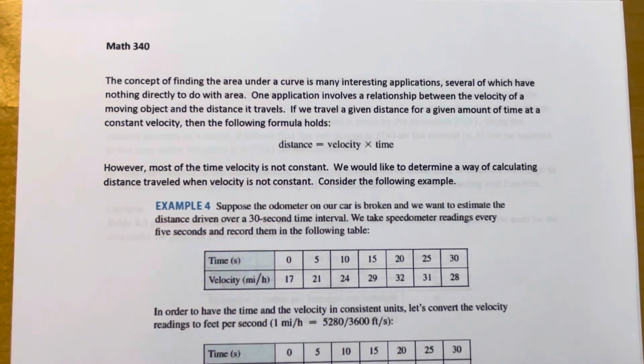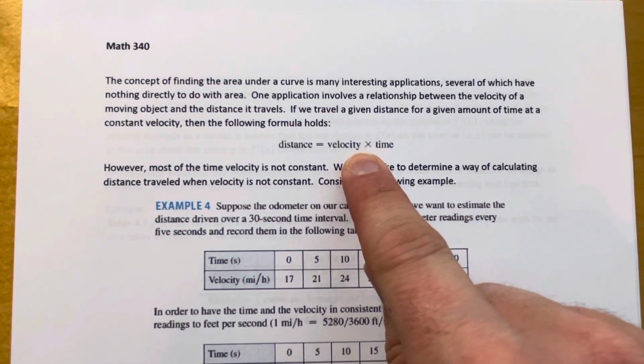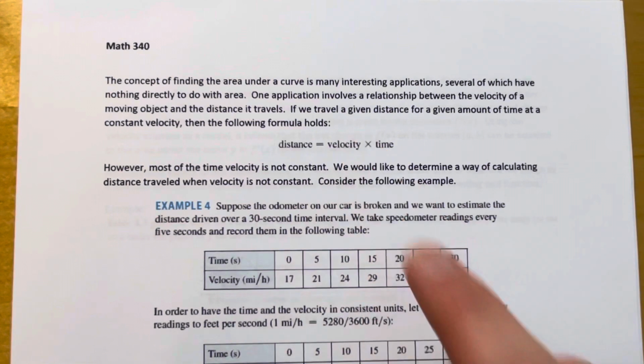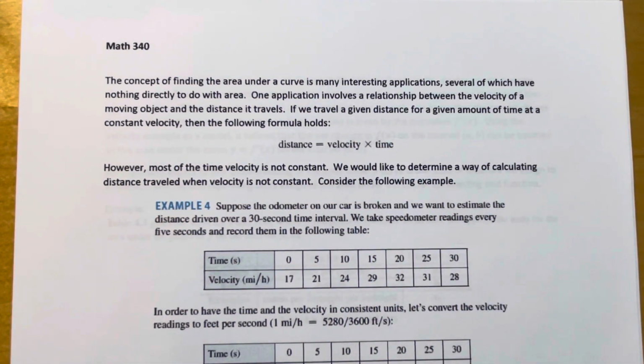Right? However, generally speaking, velocity is not usually constant. Usually you speed up and you slow down over the course of time. And so this is not a reliable formula to work with over long intervals of time.